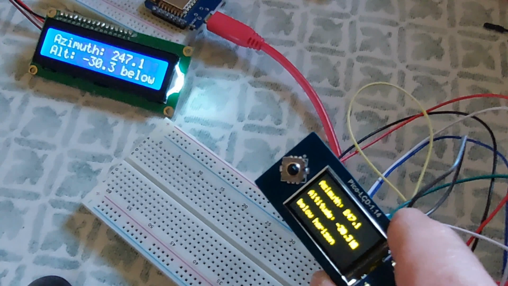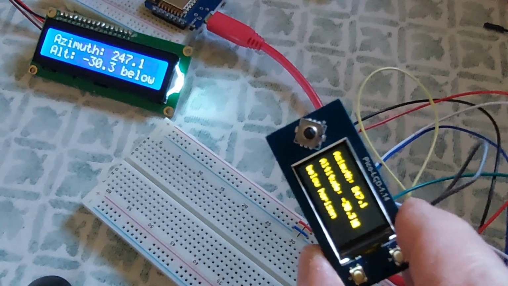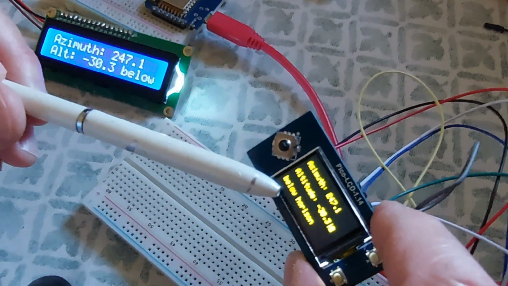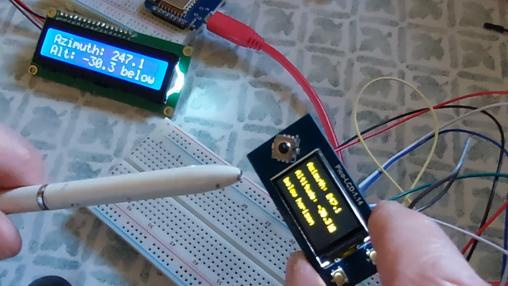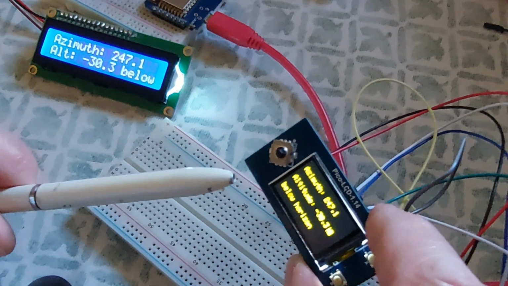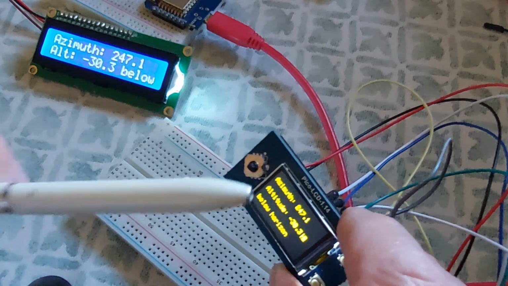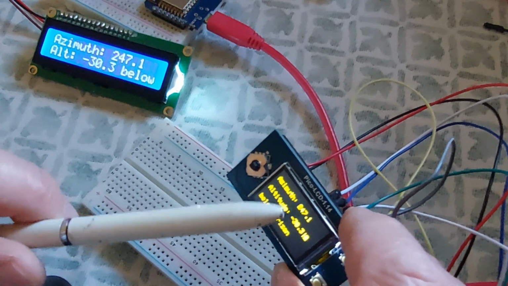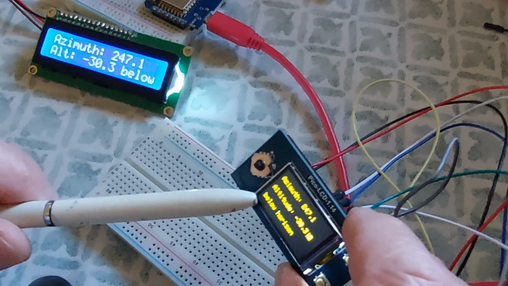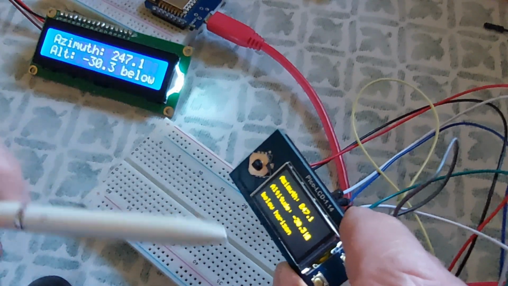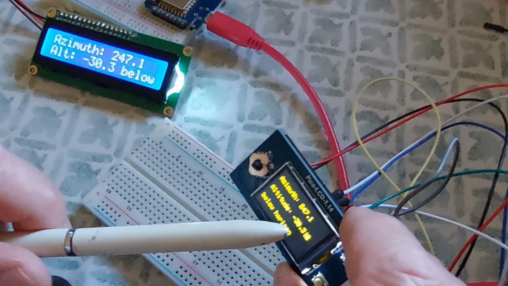Okay, so one thing that I just want to explain about this one, I put it on yesterday, and I've added an update so that you can see the azimuth, altitude, and I add below horizon or above horizon. In this case, it's below because it's a minus.